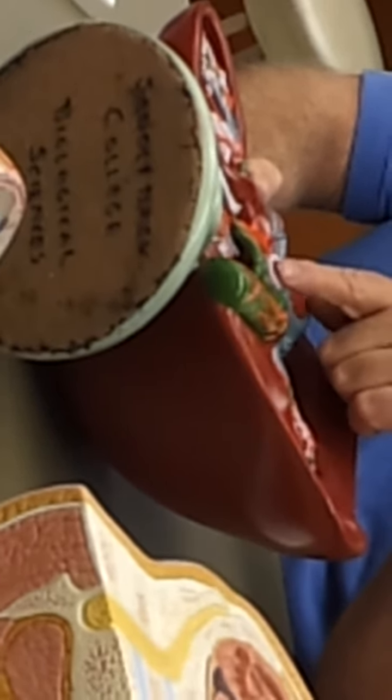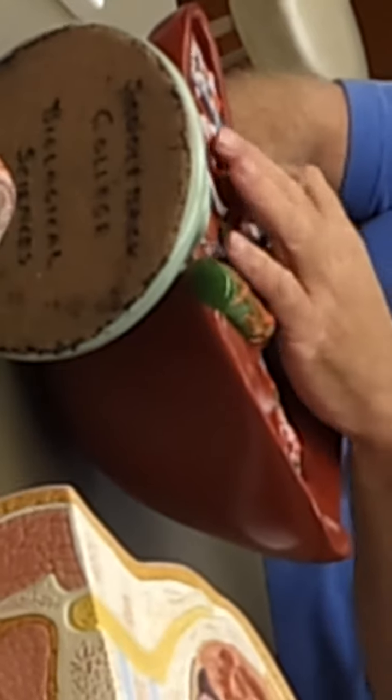Hepatic portal vein brings the material to the liver. It's coming in this way, and then it's spreading out. It's taking all of the material to the individual various lobes of the liver. Okay. The liver has to have its own blood supply. This isn't a blood supply. This is a means of bringing some blood, but the purpose is to bring food.